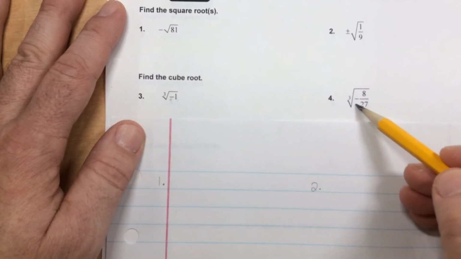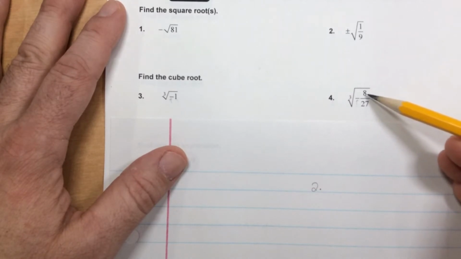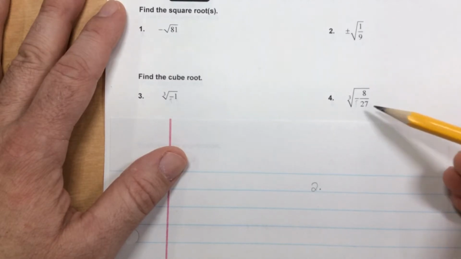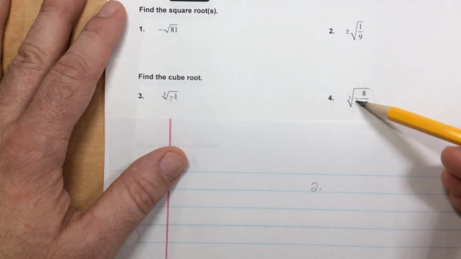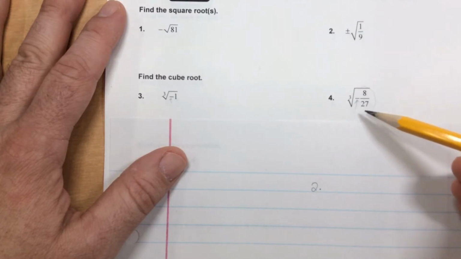Over here, it's going to be negative again because we've got a negative fraction in here. And you'll just take the cubed root of 8. So what times itself again gives you 8. And then the cubed root of 27. What times itself, and then times itself again would give you 27. So it'll be a fraction, and it will be negative. So the answer here is a negative something over something.